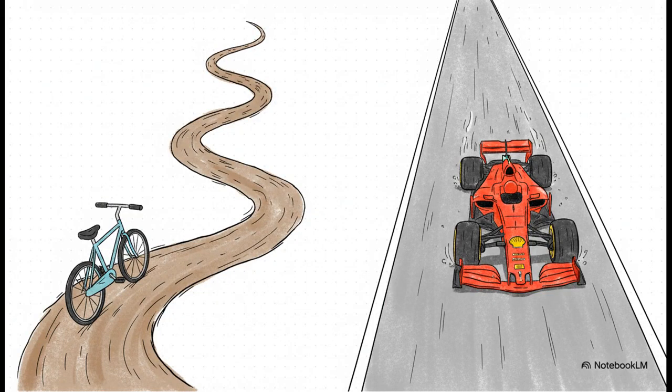So think about it like this. If your average, everyday machine learning model is kind of like a bicycle, it gets the job done, it's reliable for sure, then XGBoost, that's the Ferrari. It is just built from the ground up for pure, raw speed and unbelievable precision. And that's exactly why it so often leaves everything else in the dust.